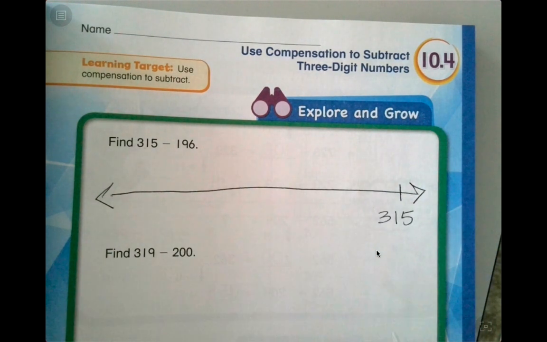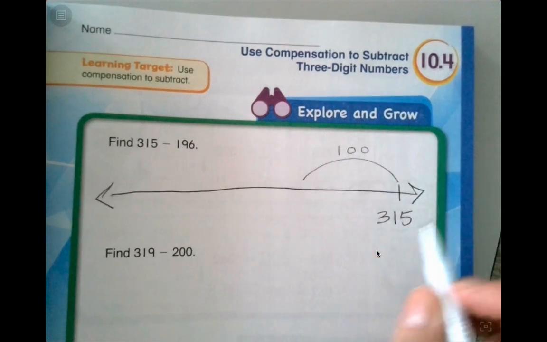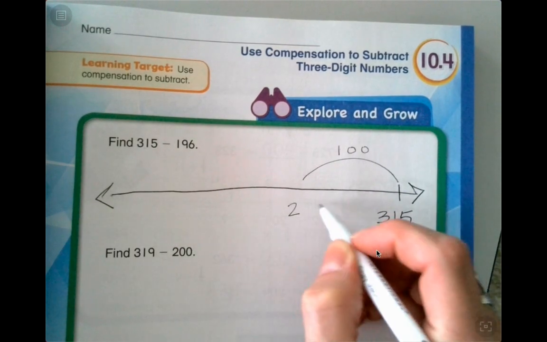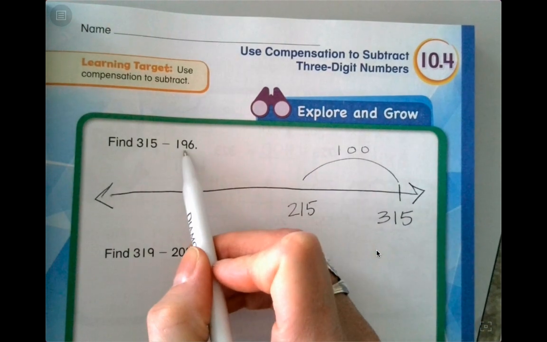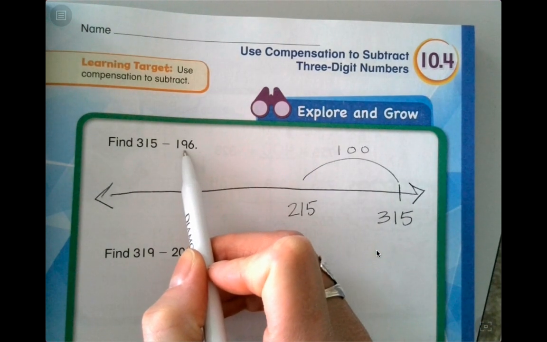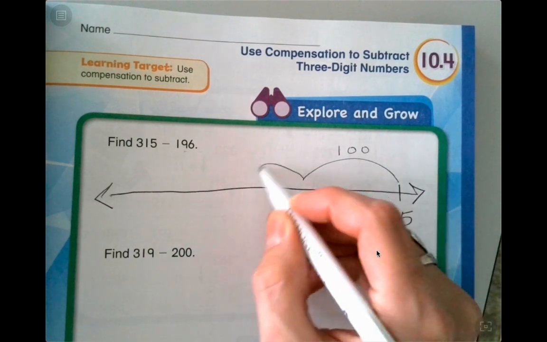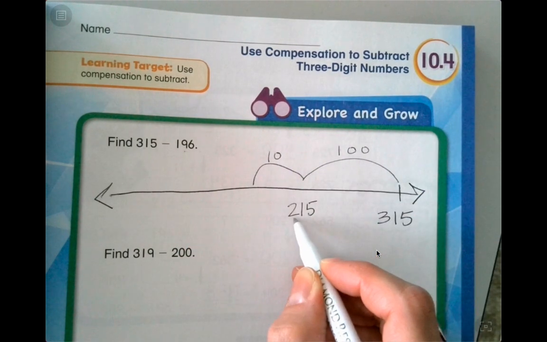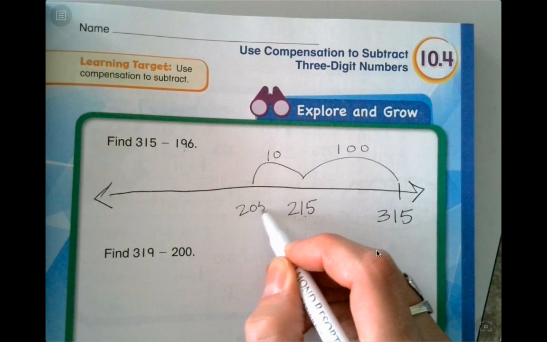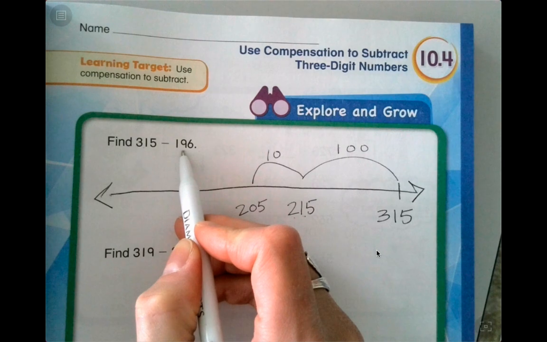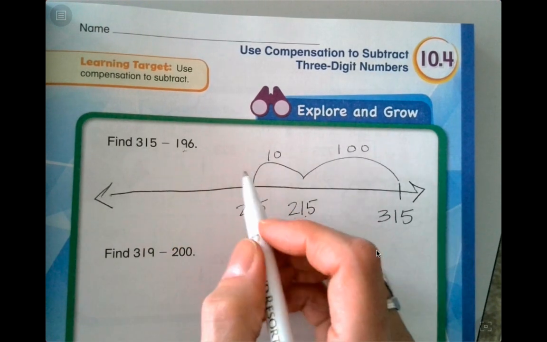Okay. Now, what's a way I can go back? I'm just going to do a simple way. I'm just going to go back 100. What's back 100? 215. And I don't really like that 90 too much. I'm just going to go back a 10 first. If I go back 10, what's take away one of the 10s? 205. So I still have my 90. I didn't go back 90 yet. How many more do I need to go back to go 90?